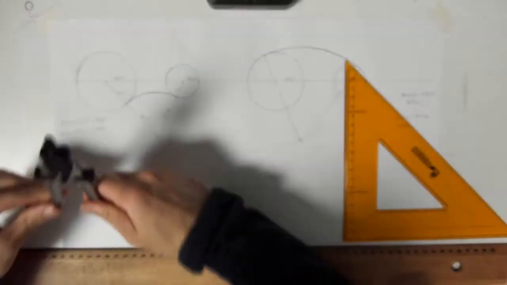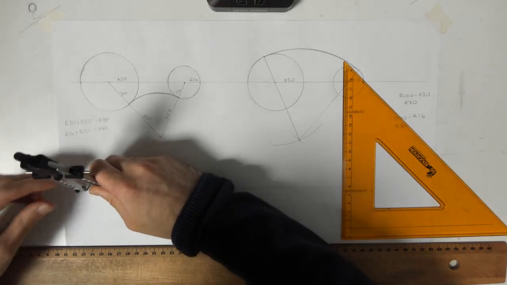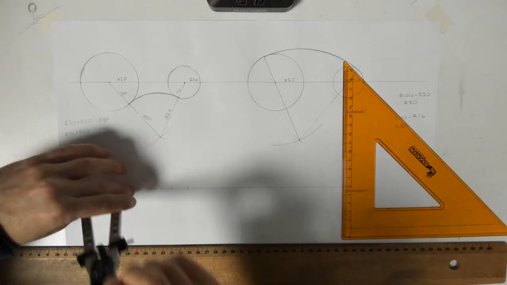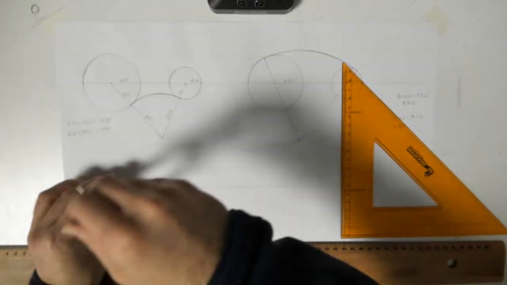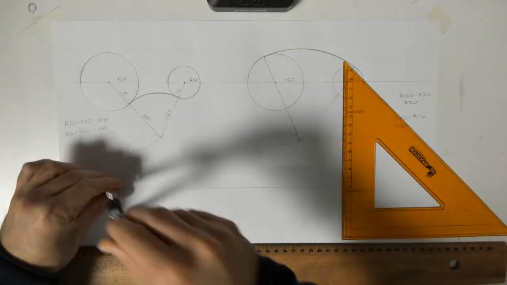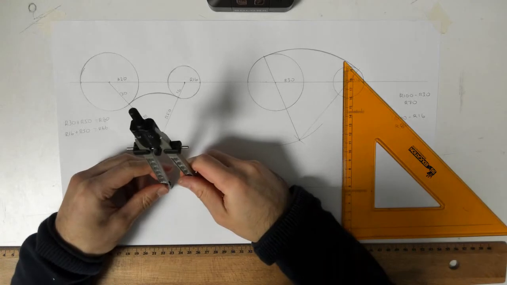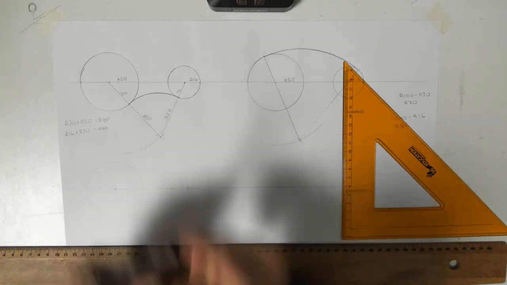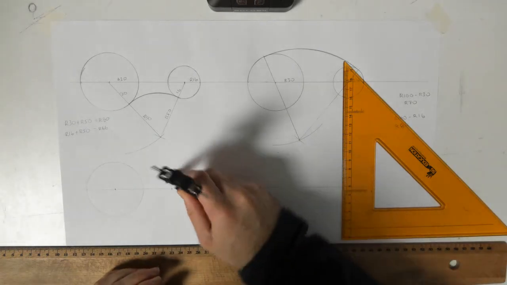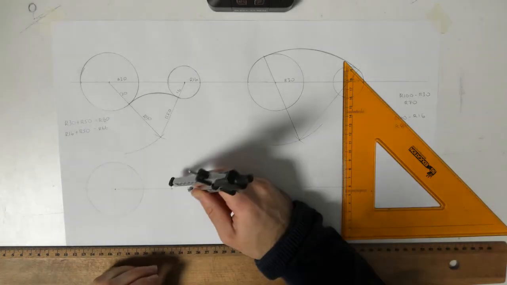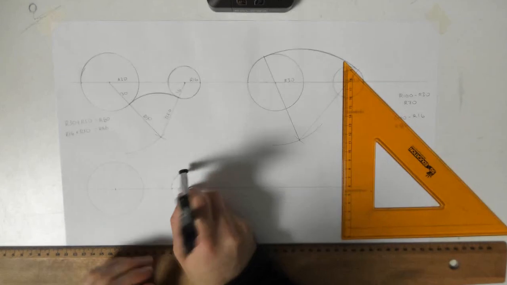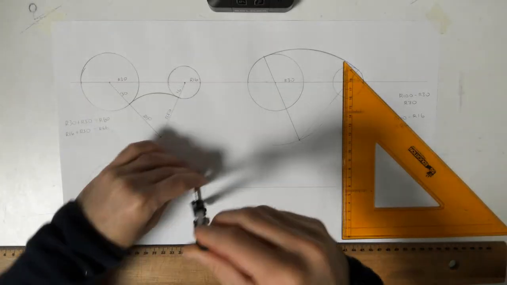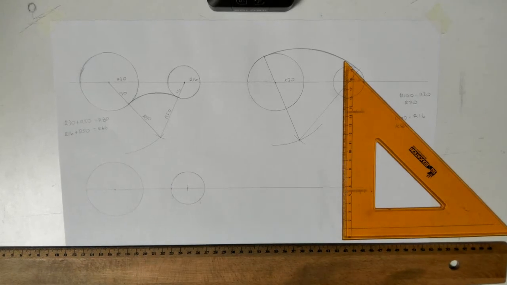And I'll just draw these two circles in again. So there's my two circles drawn.